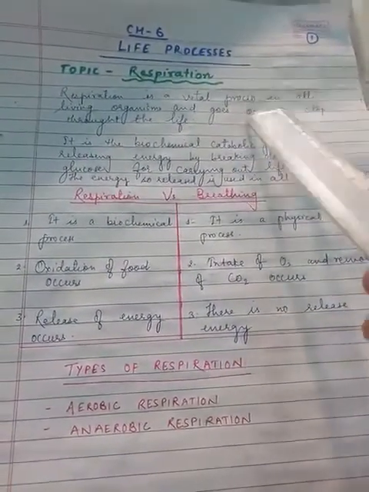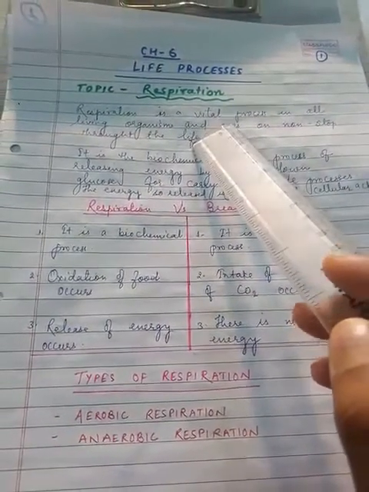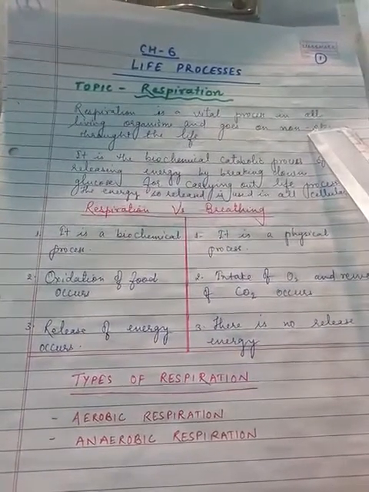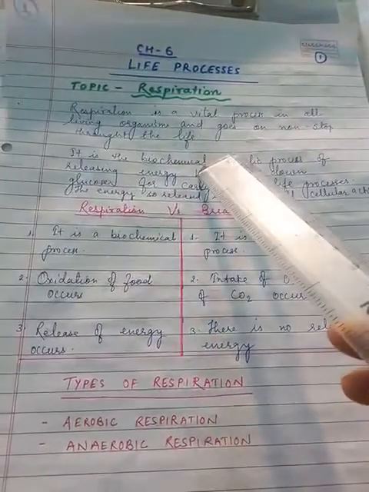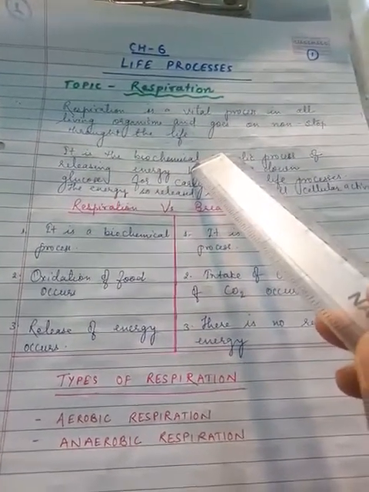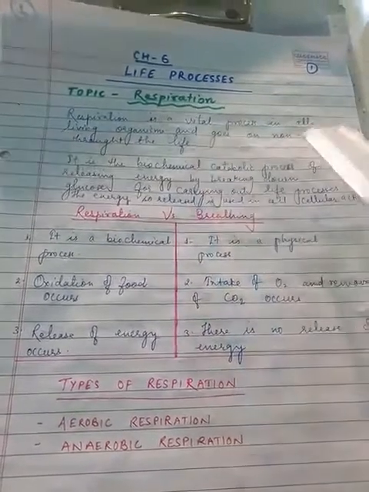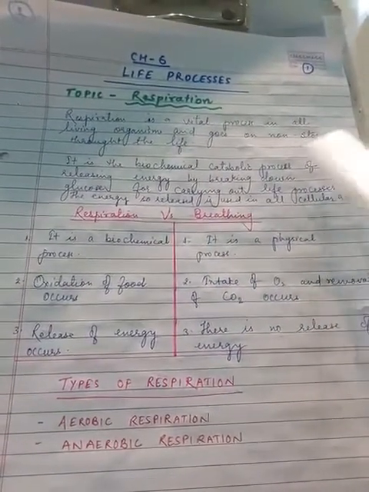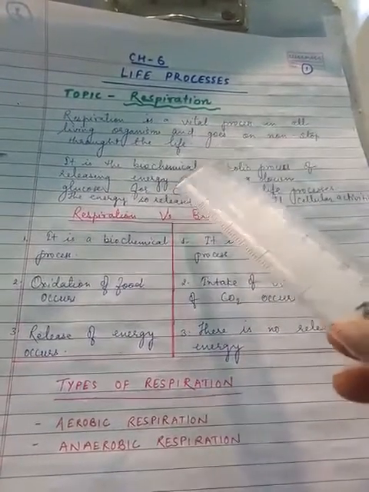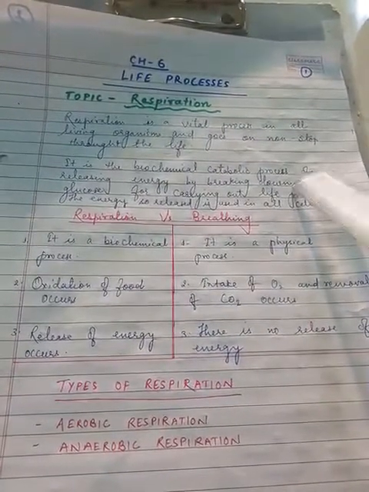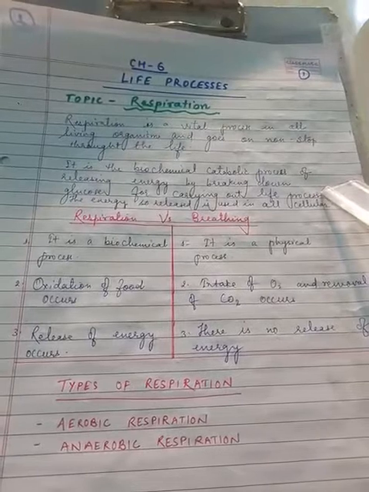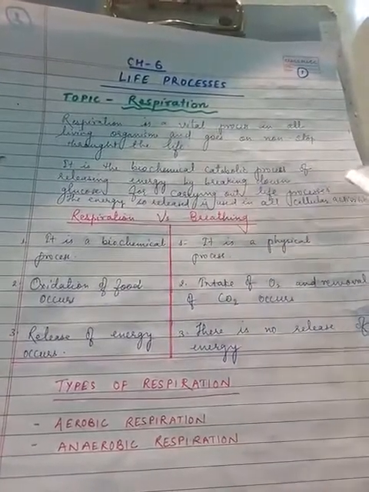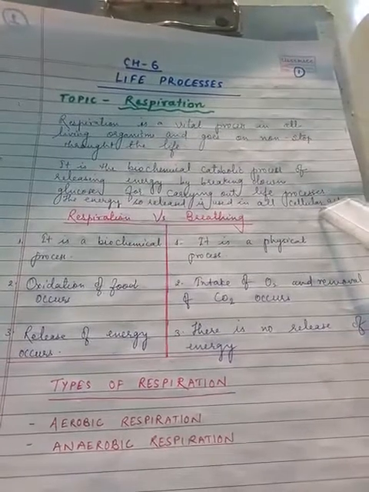Respiration is a vital life process in all the living organisms, and it goes on non-stop throughout life. Now, how can we define it? The proper definition can be given as: it is a biochemical catabolic process of releasing energy by breaking down glucose for carrying out life processes, and the energy so released is used in all the cellular activities.